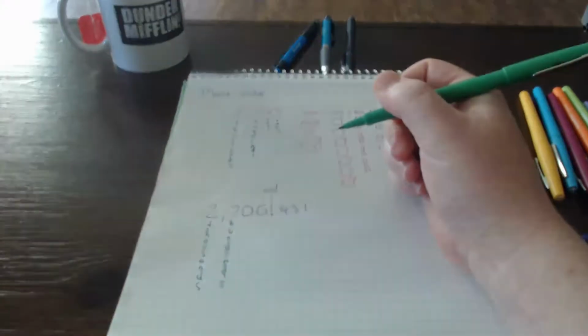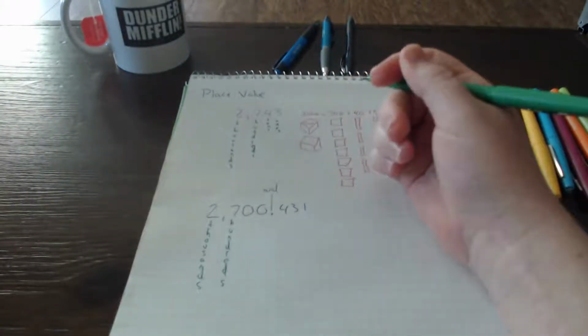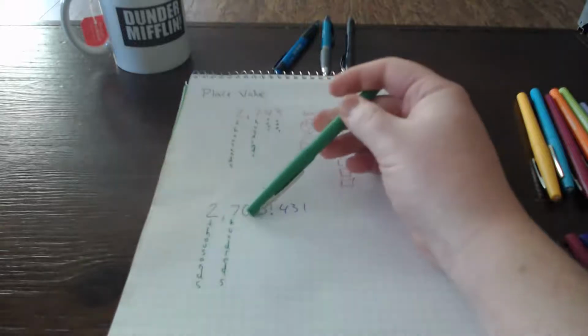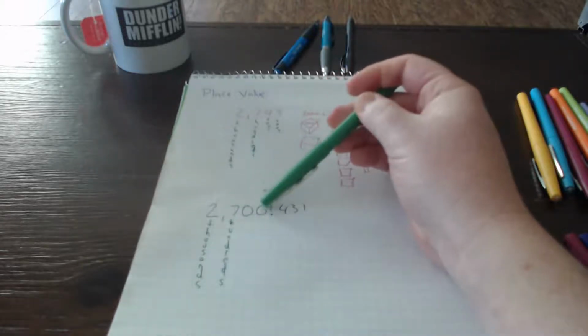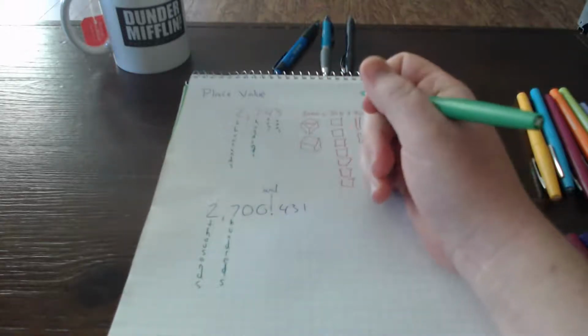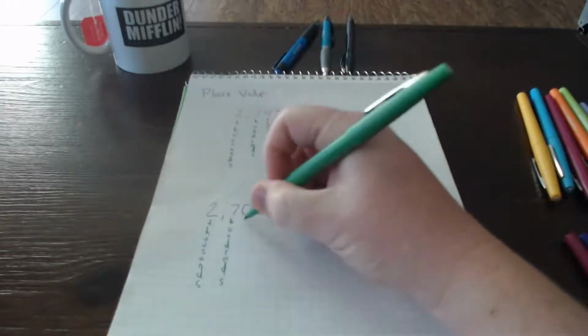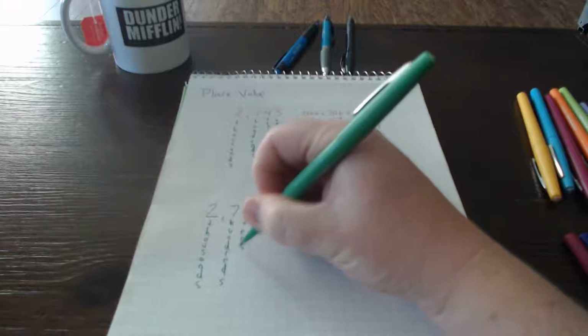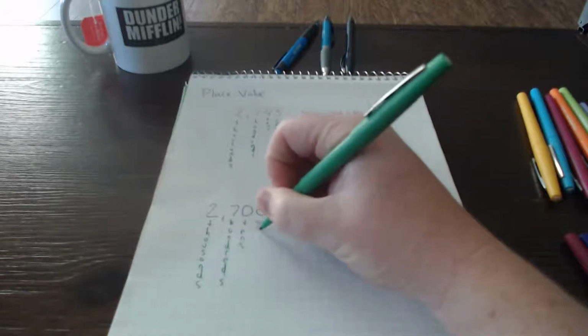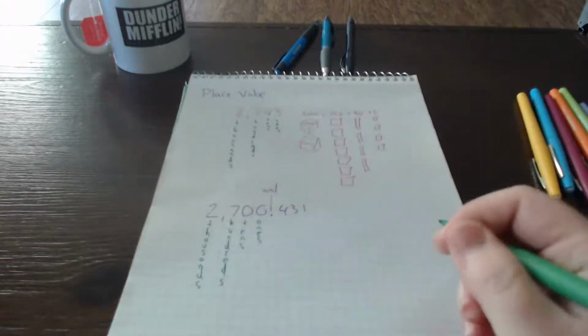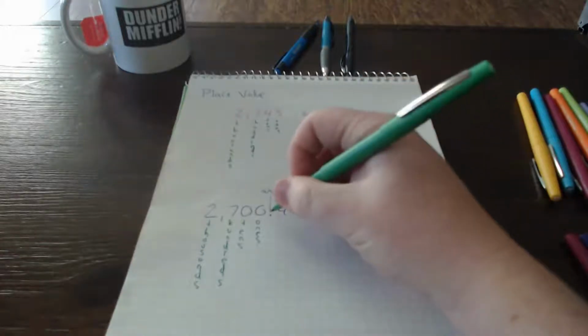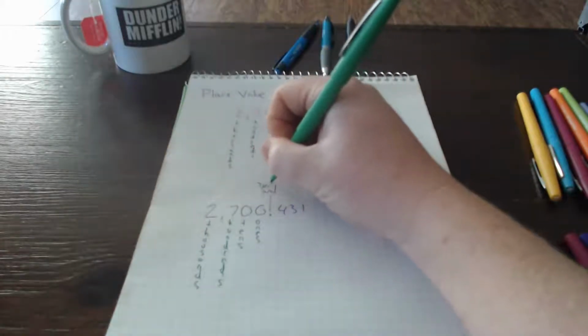Now, even though we don't say it, we do still have these placeholders. That's essentially what zeros are. They're just placeholders. They tell us that there's nothing in that place value. So we still have our tens, but there's nothing there. And then we still have our ones place. Now, again, this is our "and," our decimal.